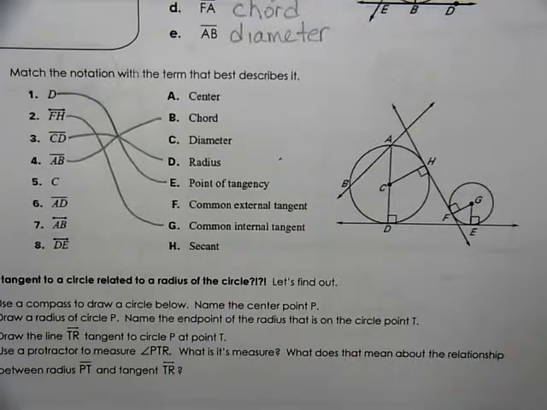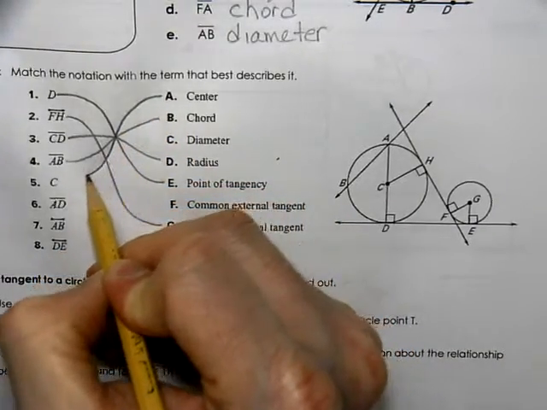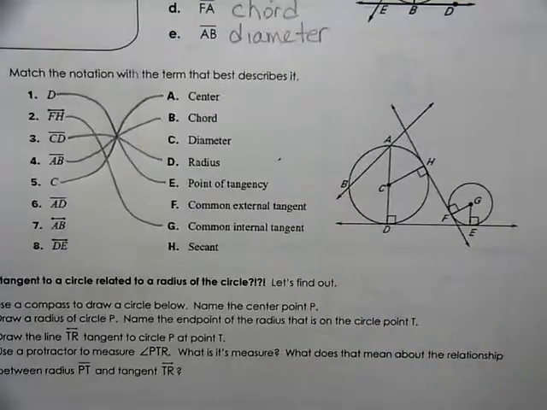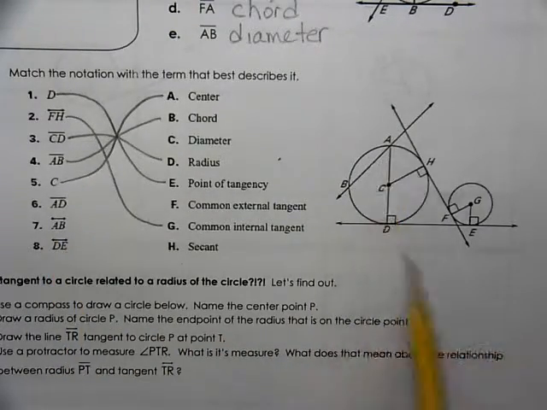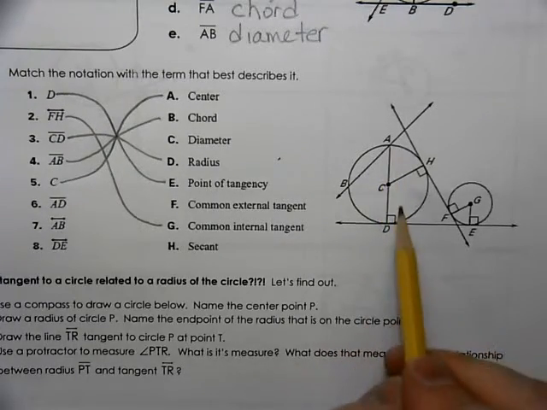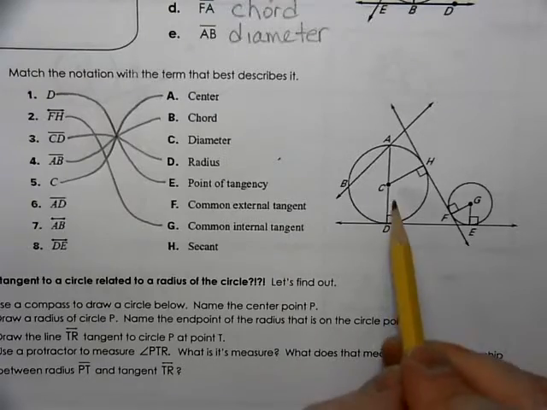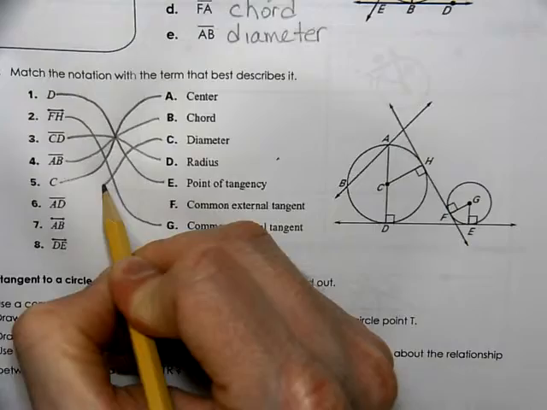C. That's called the center of our circle. AD. AD is a chord. It goes from one side of a circle to the other side of the circle, but it also contains the center, remember, so it has to be a diameter.